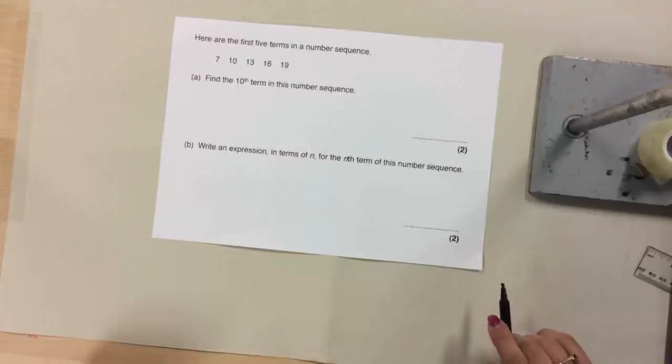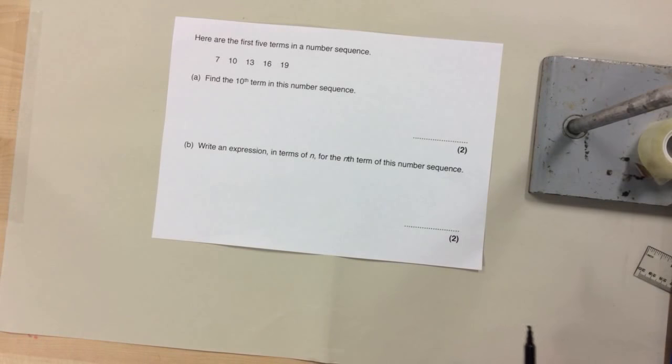So the first hour is going to be the foundation paper for your final GCSE paper, and then the following hour after that it will be higher. So myself and Miss Miller are going to be doing the foundation one, and then Mr. Sanders and Mr. Starkey, I believe, are going to be doing the high one.